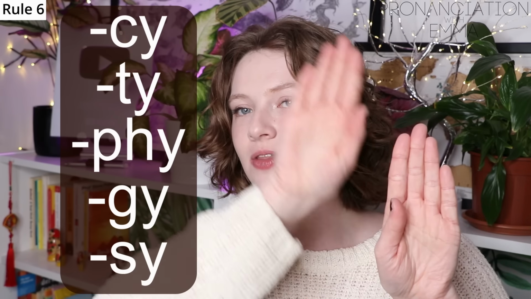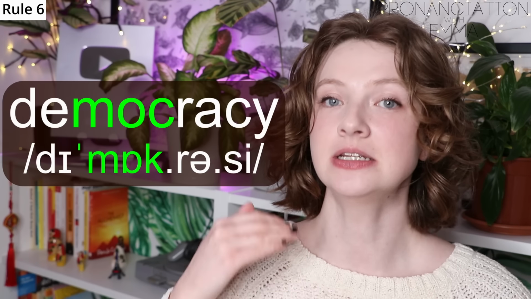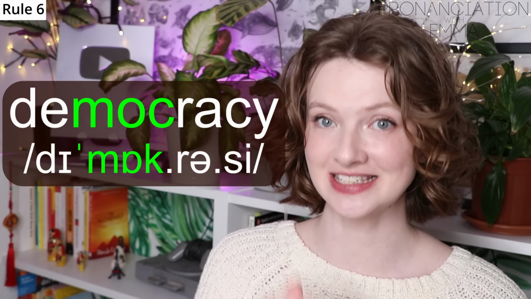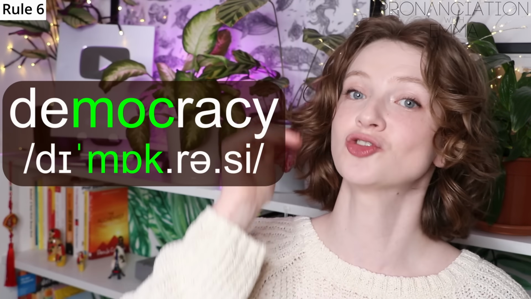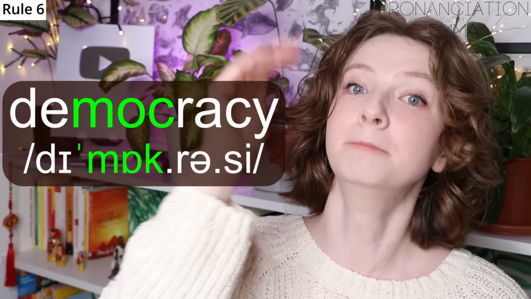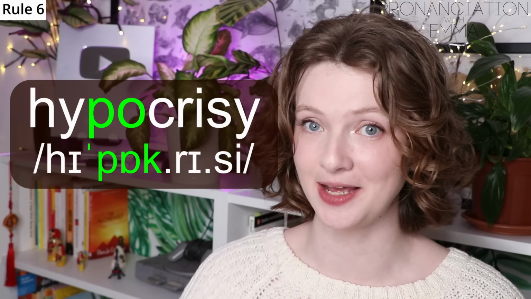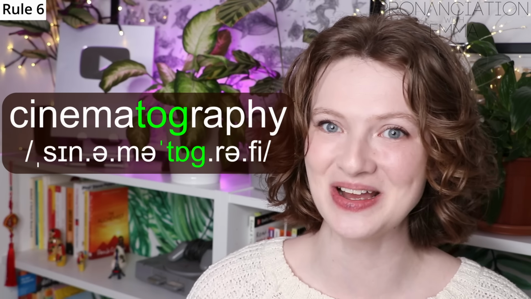So it doesn't go on the last, it doesn't go on the one before that, it goes on the one before that. Okay, so we're going to focus on the third one from the end. For example, democracy. So notice that there's the stress syllable and then there's the 2 after. Democracy. Hypocrisy. Now a nice long one here.